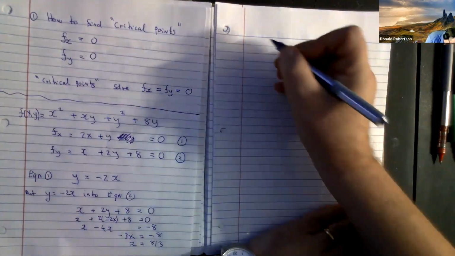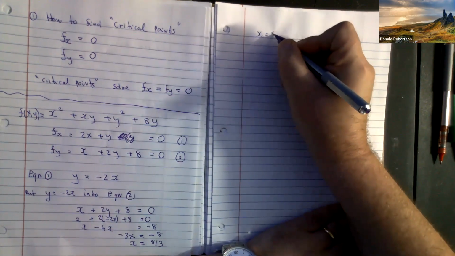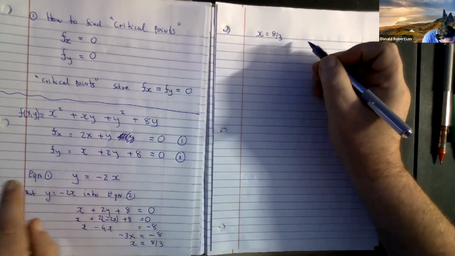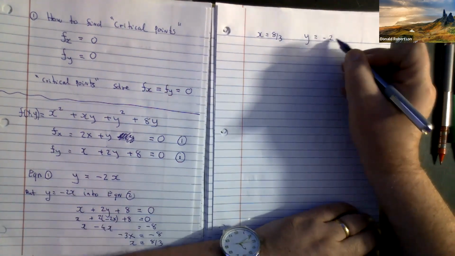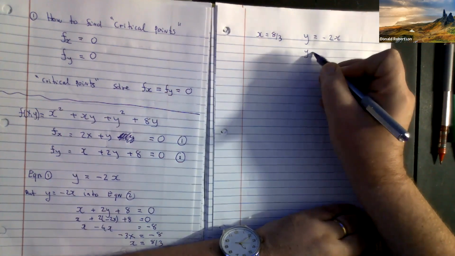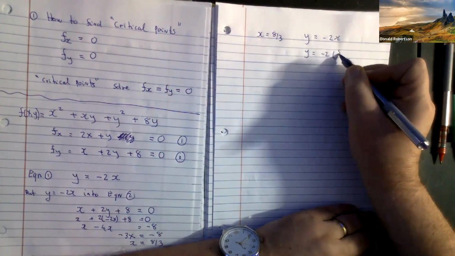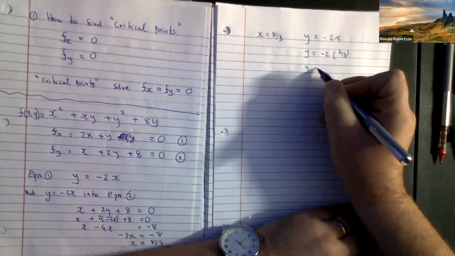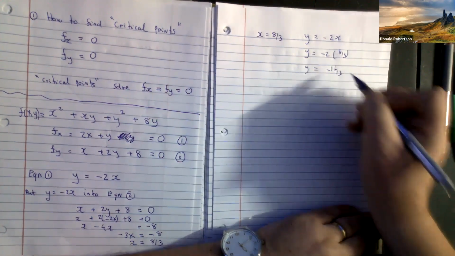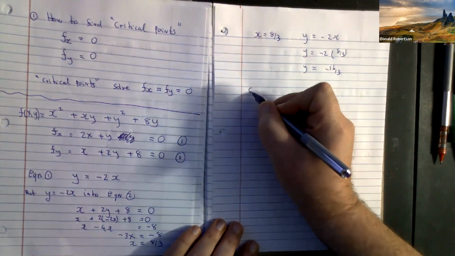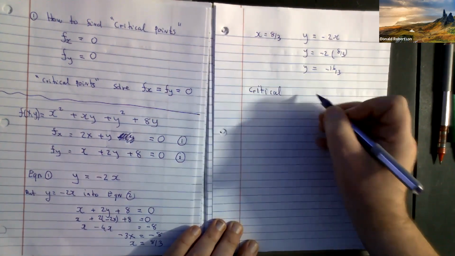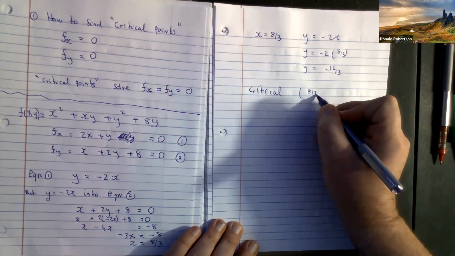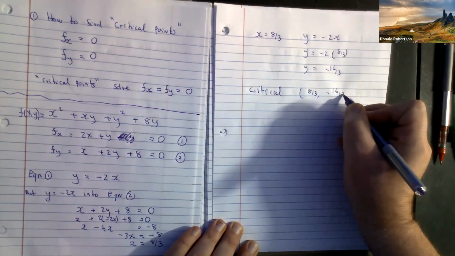Now, I need to know the y-coordinate that corresponds to that solution. Well, when x is 8/3, which one can we use? This one here. y is negative twice x, so the y-coordinate will be negative 2 times 8/3, and so y will be negative 16/3. So I can tell you the coordinates of the only critical point in this case. 8/3, -16/3.